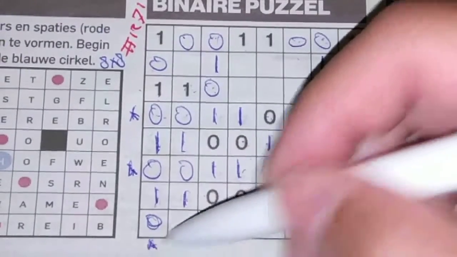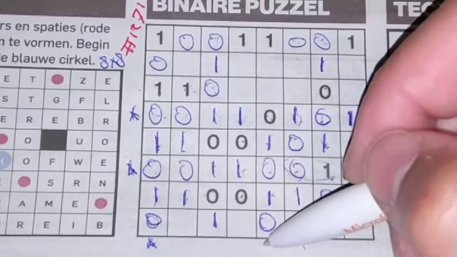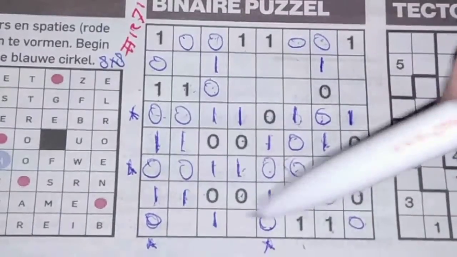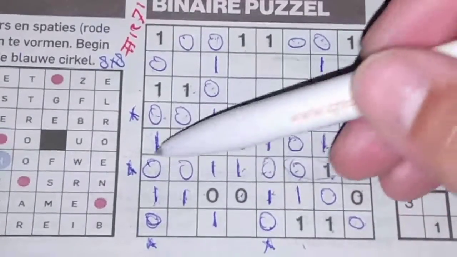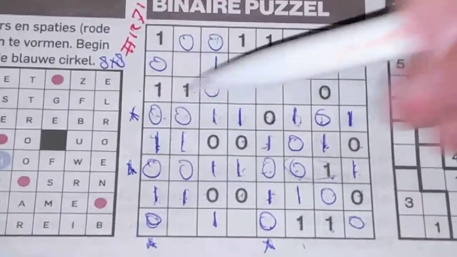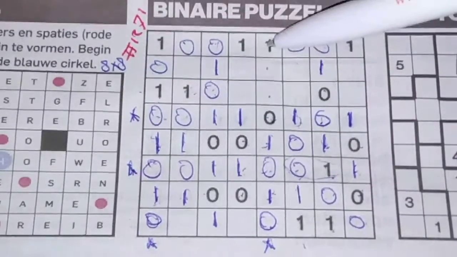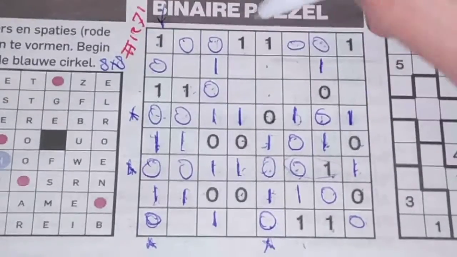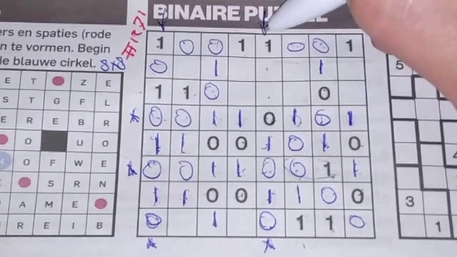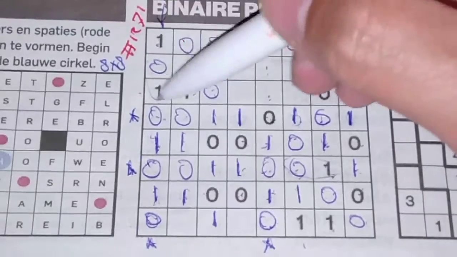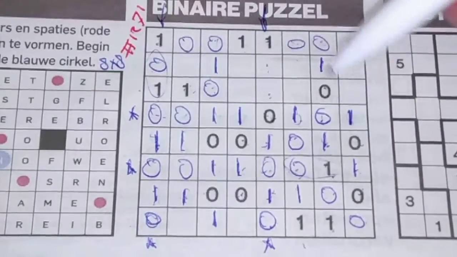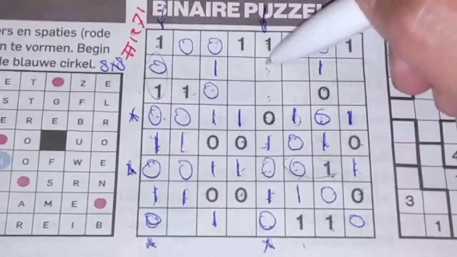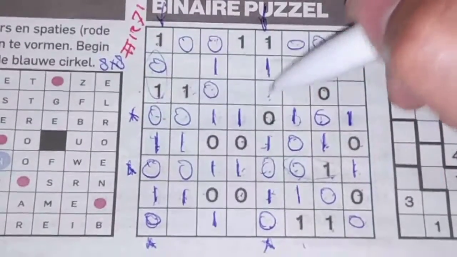This column and that column. 0011001100, empty box, 1 1. So this one and that one. So we need to switch these two digits. With an O here, this should be a 1. With a 1 here, this should be an O.